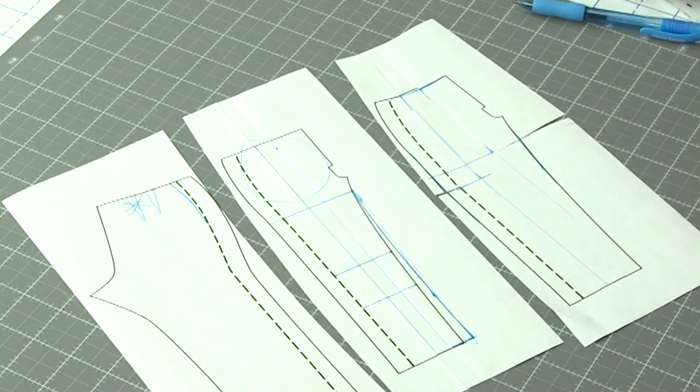Okay, if you have any questions or comments about how to remove back waist darts or front pleats on pants or trousers, please post those below and I will help you.